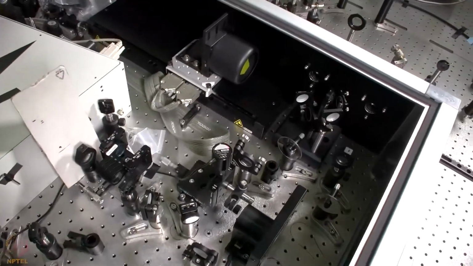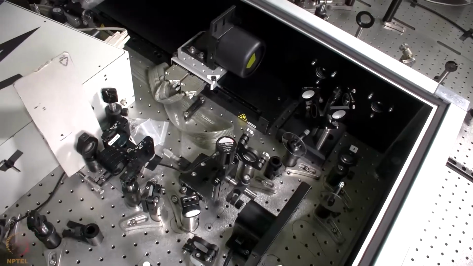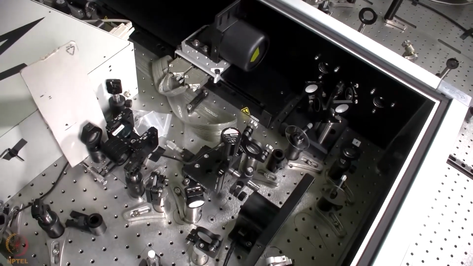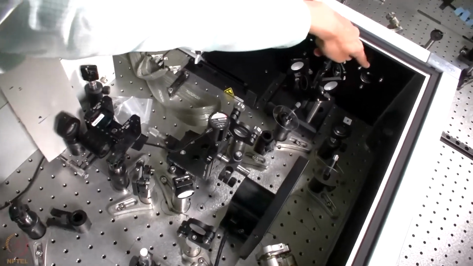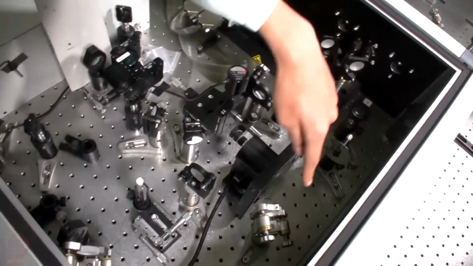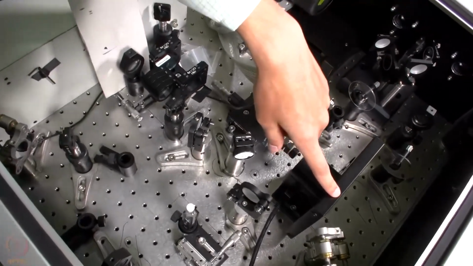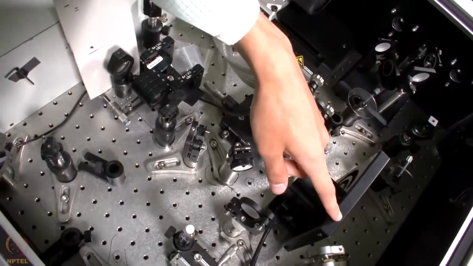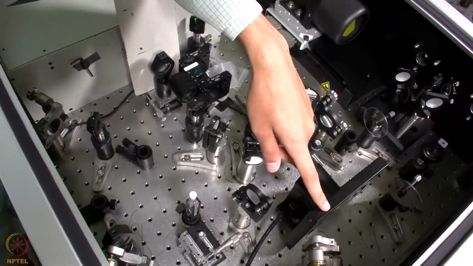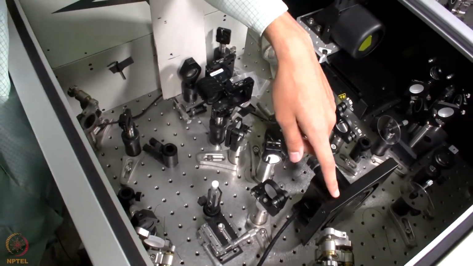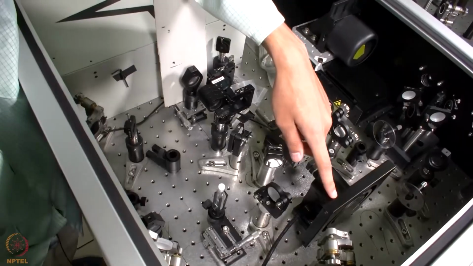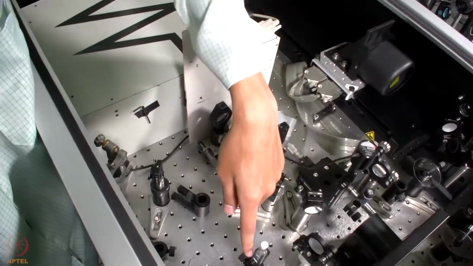So the pump and probe pulses enter the transient absorption spectrometer through two different paths. The pump takes this path and after passing through a lens and a mirror is passed through a mechanical chopper which rotates at a frequency of 500 Hz such that it blocks every alternate pump pulse, as our laser beams are coming at a repetition rate of 1 kHz, and then is reflected through this mirror to the sample.